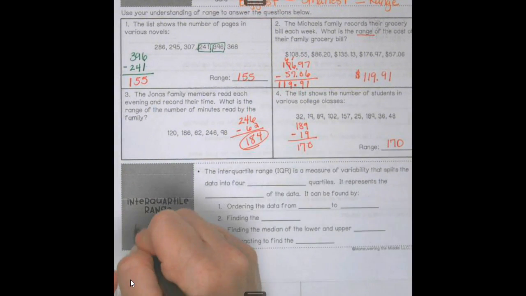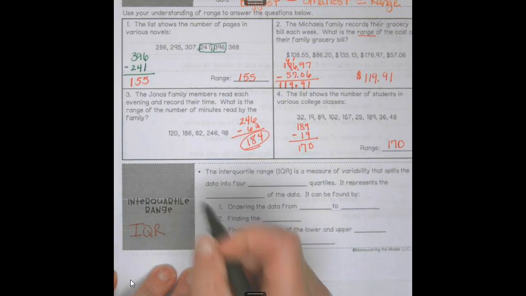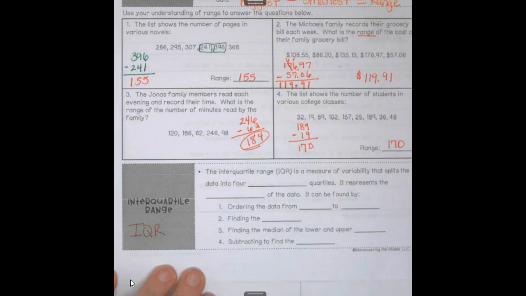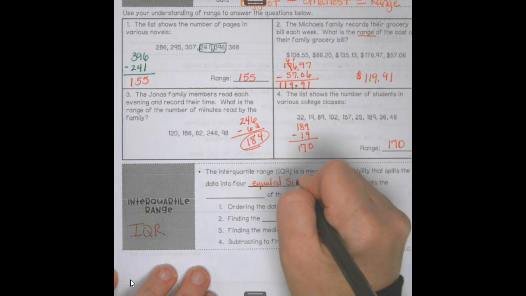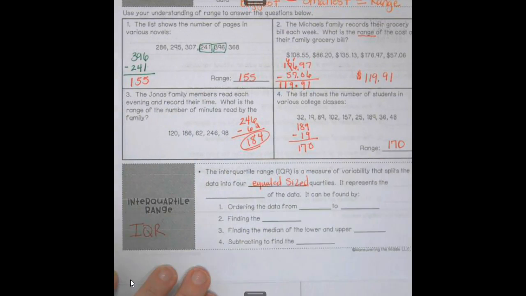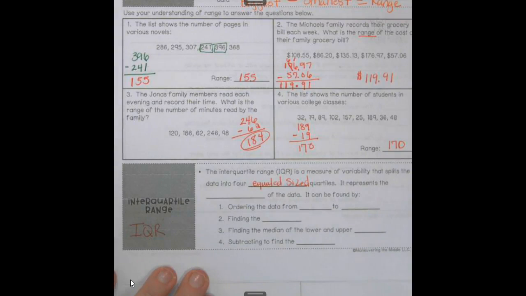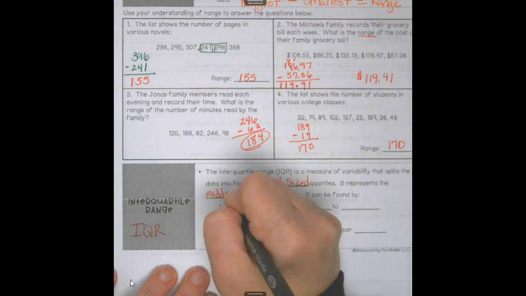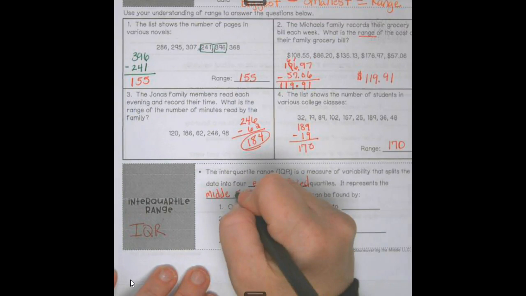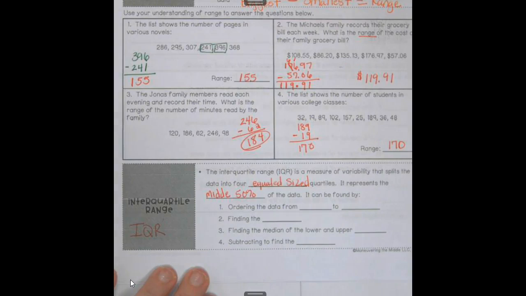So now, IQR is the interquartile range. It is known as the IQR. The interquartile range is a measure of variability that splits the data into 4 equal sized quartiles. It puts them into 4 groups. It represents the middle 50% of the data.